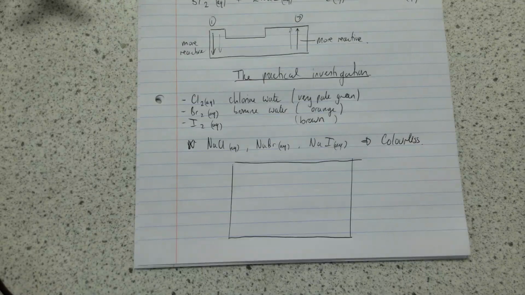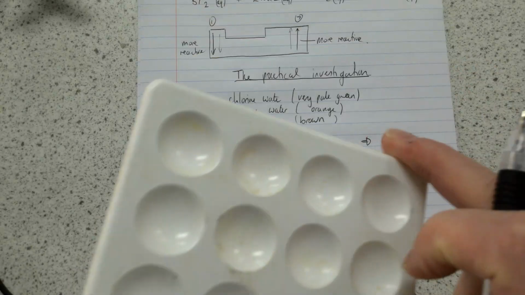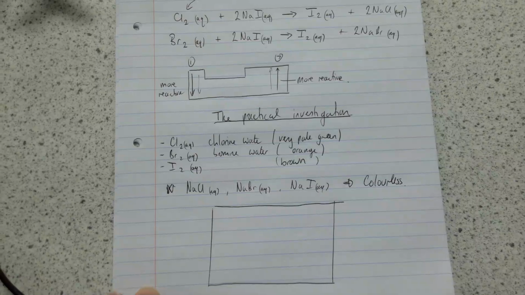Keep this going. So we're going to have a well plate like this, and we're going to sketch what this looks like and think about what we're going to see in each of the possible combinations of reactions here.